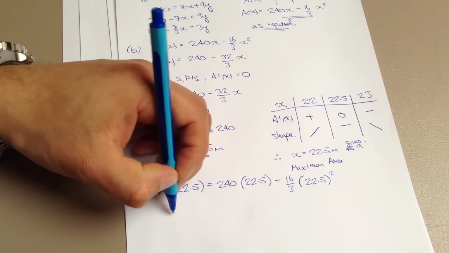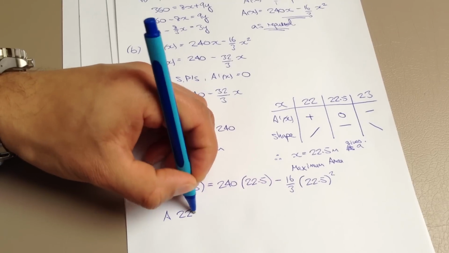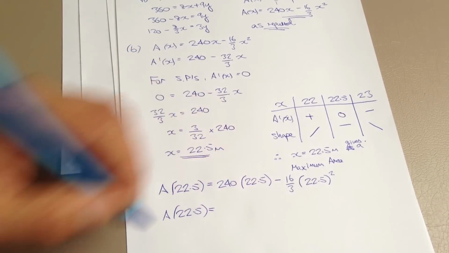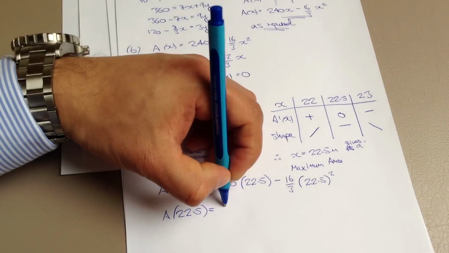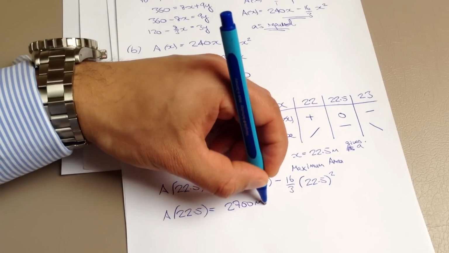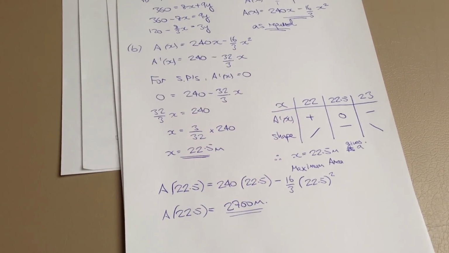And if we pop all that into a calculator, the area when x is 22.5 works out to be a nice and easy, I've got it written down here, there we go, 2,700 meters squared. And that's it. It's as simple as that. Thanks very much.